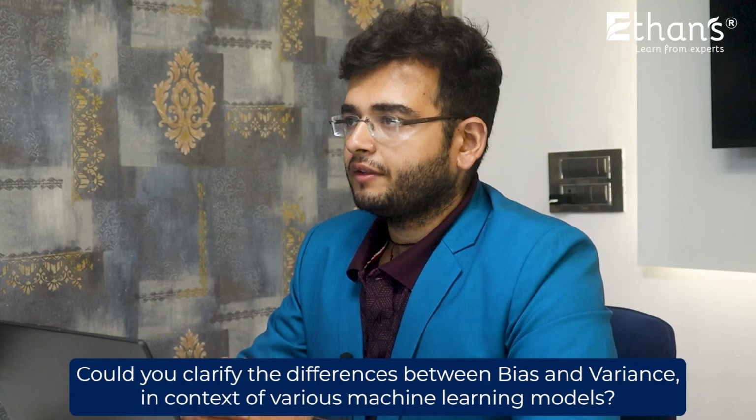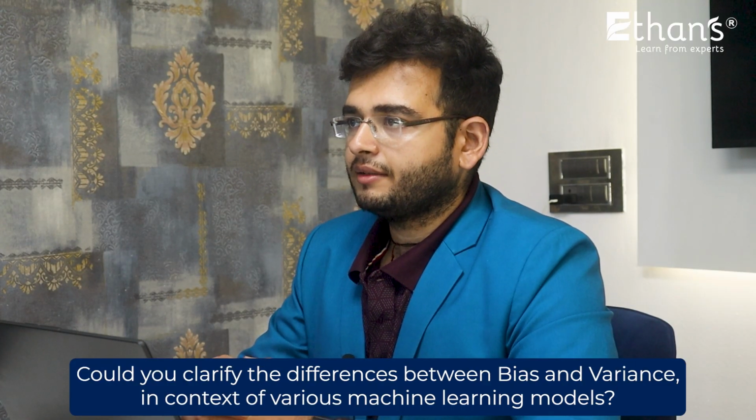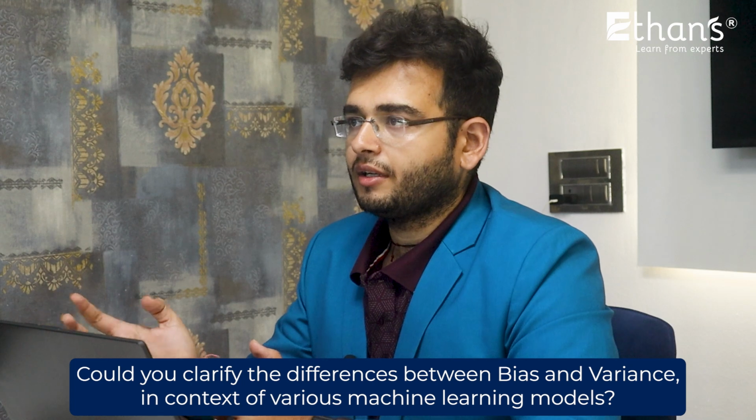Could you clarify the differences between bias and variance in the context of various machine learning models? Certainly. Variance refers to the model's sensitivity to small fluctuations in the training data. Now, a high variance model pays too much attention to the training data, capturing noise along with the underlying patterns, which can lead to overfitting.